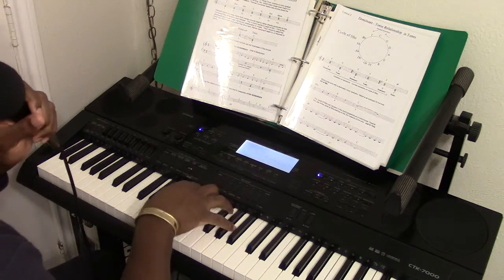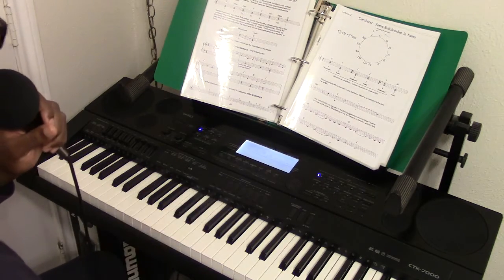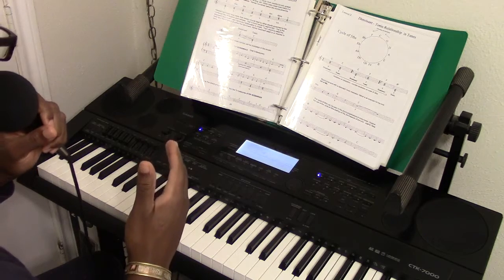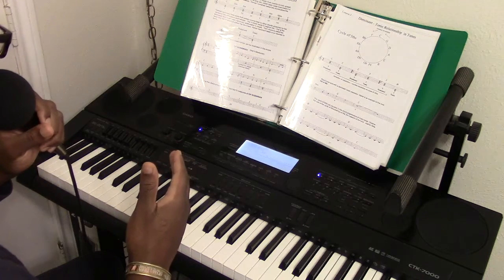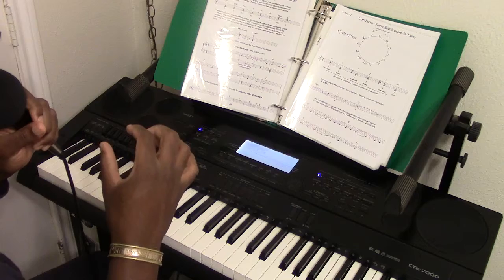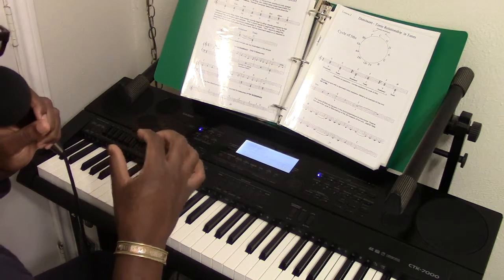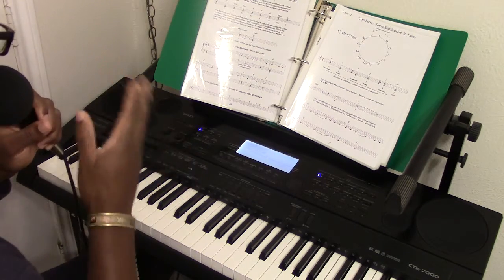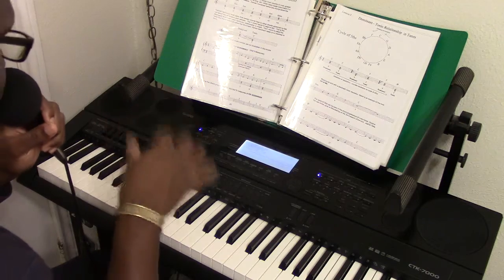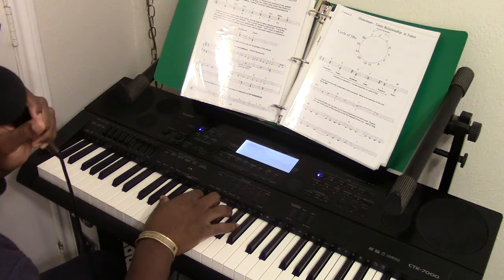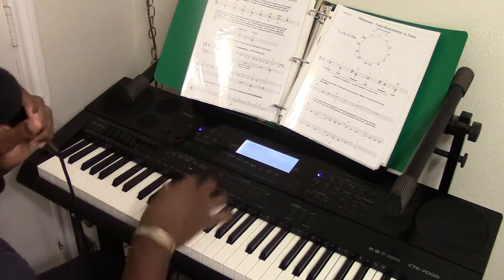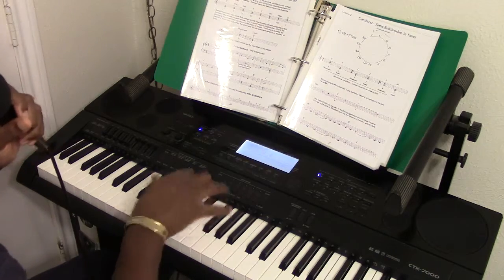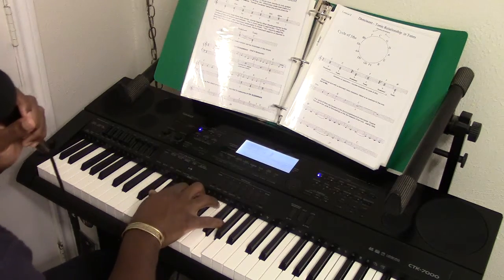So you play 1 and 2, then you release your hand, and on the 2 you release, on the and you play the chord for just the and. 1 and 2 and 3 and 4 and.